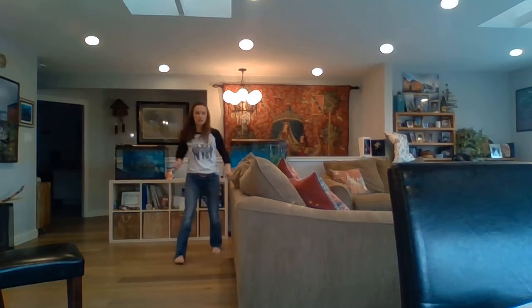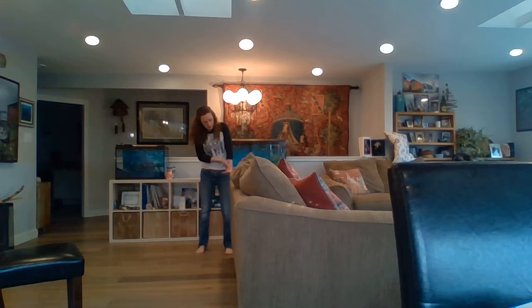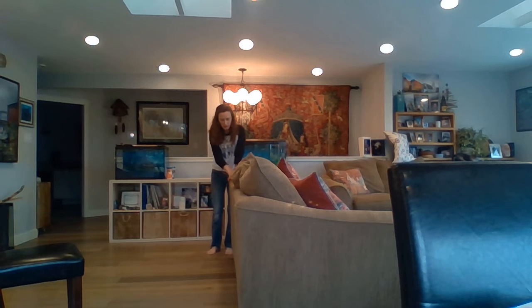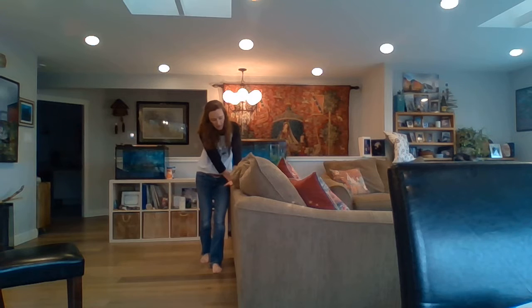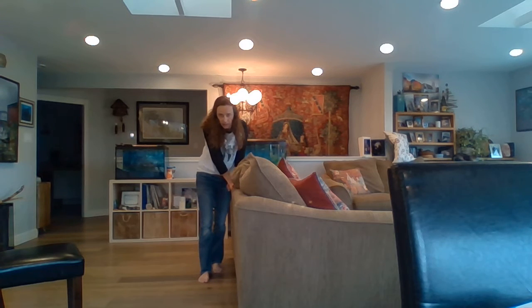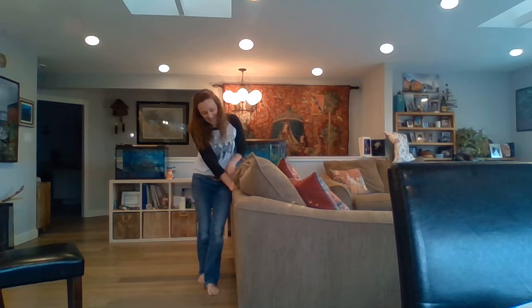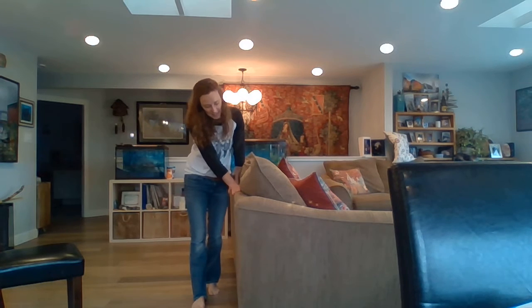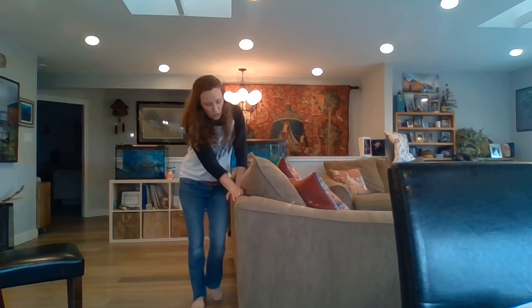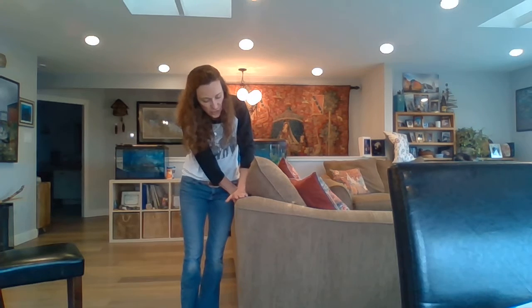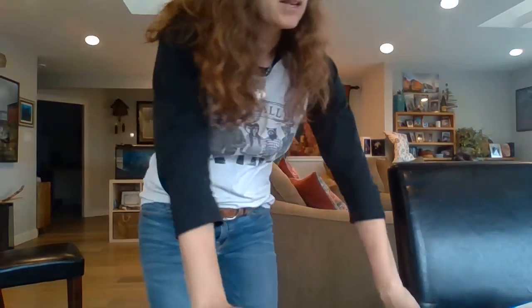I'll start over here. My handprint right at the end. 1, 2, 3, 4, 5, 6. Are you counting with me? 6, 7, 8, 9, 10, 11. Make sure your fingers are touching. 11, 12, 13, 14. I had to curl my fingers a little bit at the end.